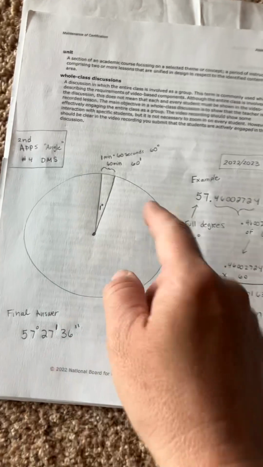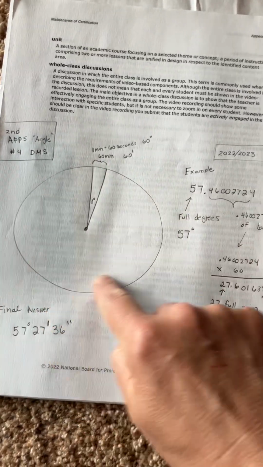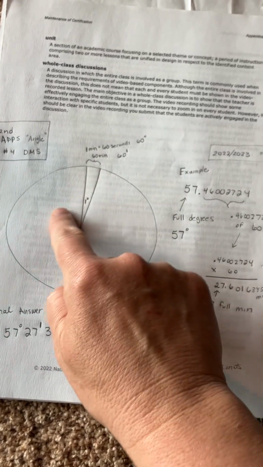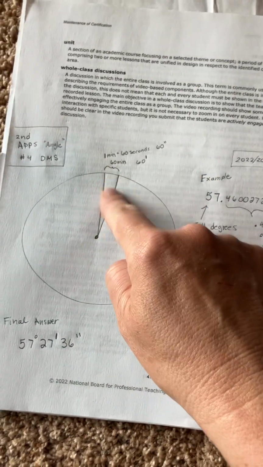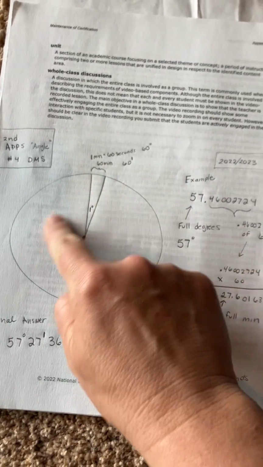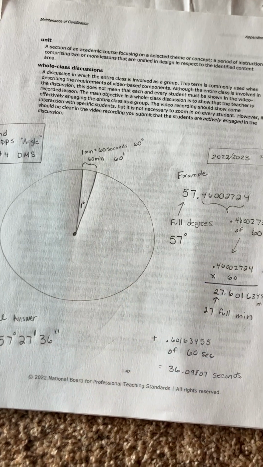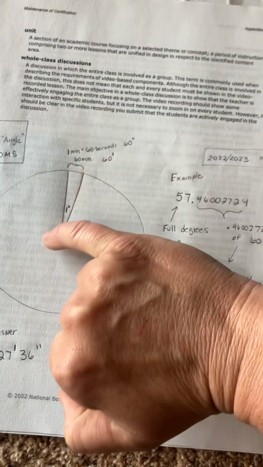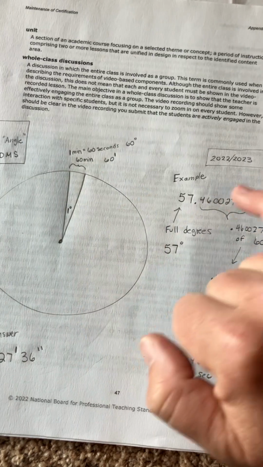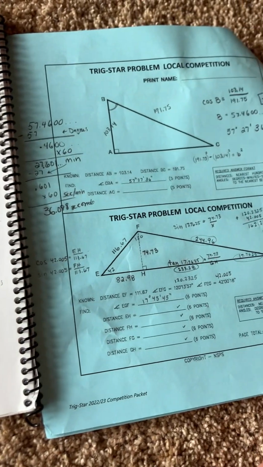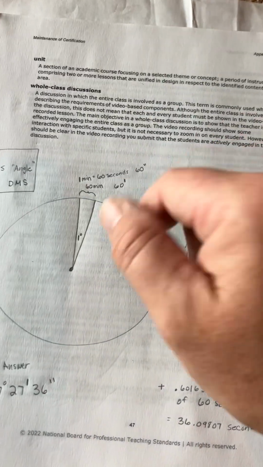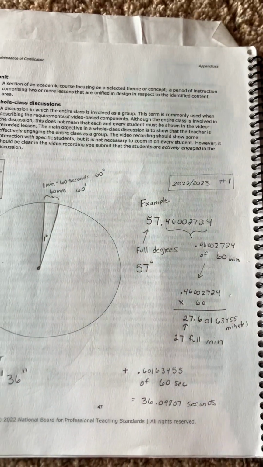So the big idea is that you already know there's 360 degrees in a circle, right? That's the angle inside. It's also the arc measure. So if there's 1 degree, think of 360 degrees, that's not very specific. So within 1 degree, we can get more specific. Sometimes we use decimals. This is actually from TrigStar problem 1 from the 2022, 2023 test examples.